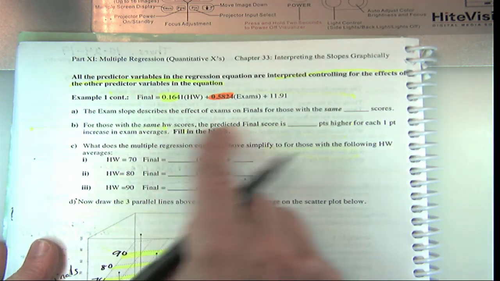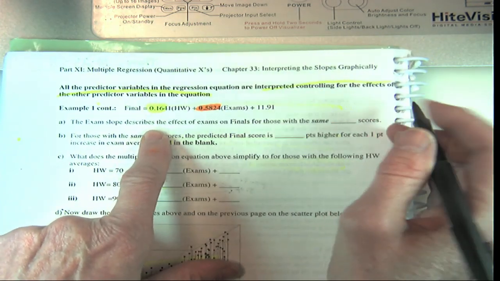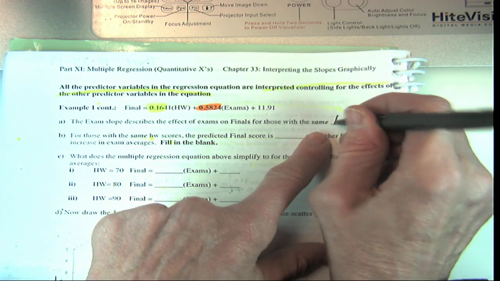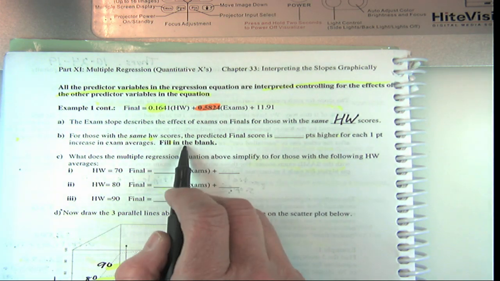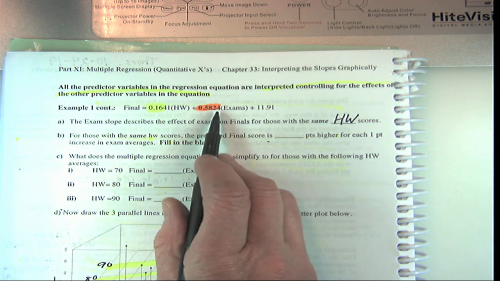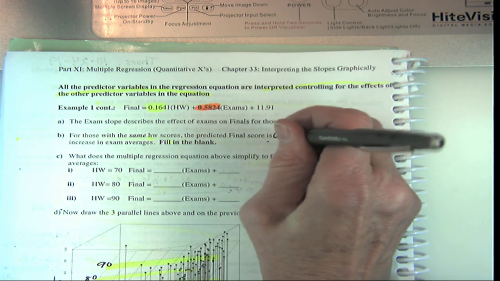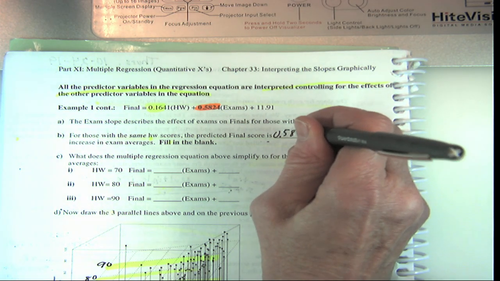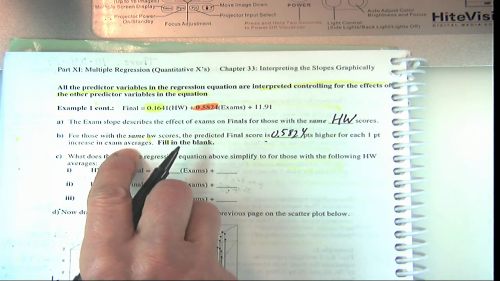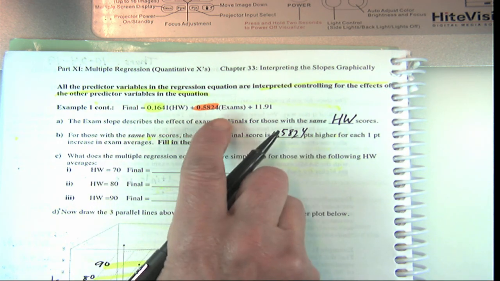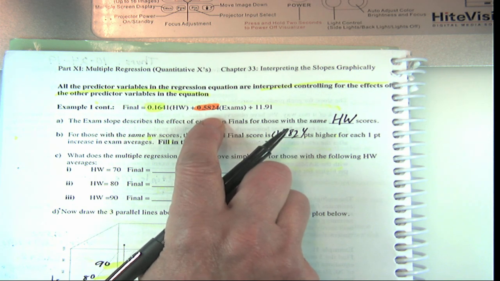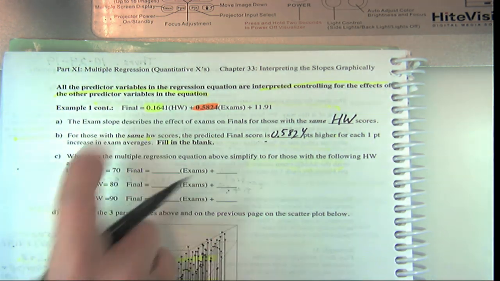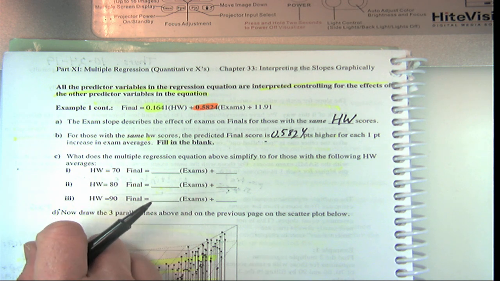Okay, so for those with the same homework, the exam slope describes the effect of exams on finals for those with the same homework scores. So what does this mean? If you have the same homework scores, the predicted final score is what? 0.5824 points higher for each 1 point increase in exam averages. So this is a bigger difference. It's about 0.6 difference in predictive value for each exam point. Extra exam point, it means about 0.6 more.